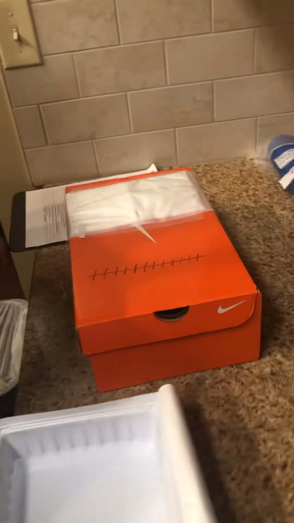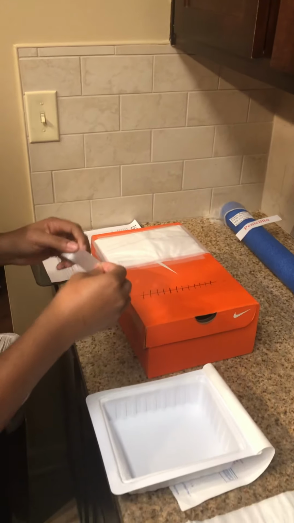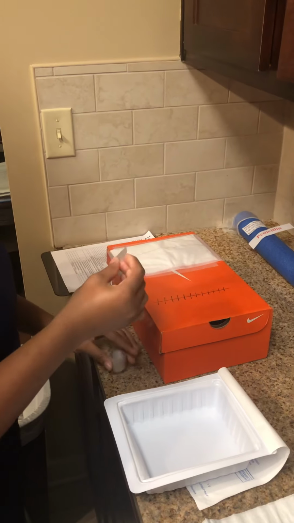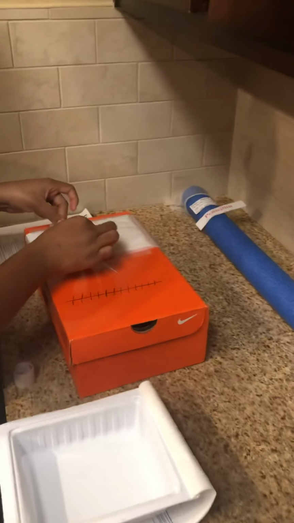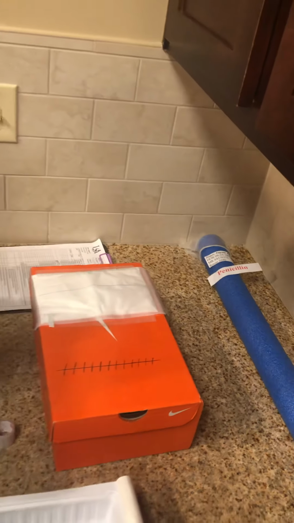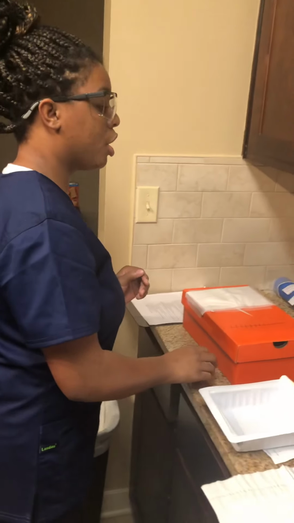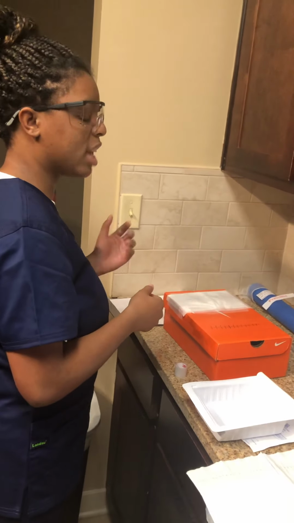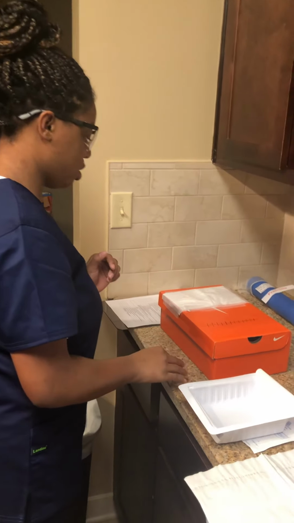I will now place a piece of tape in the middle of the dressing. I will label it with my initials, the date, and the time, so that they know who changed the dressing last and when the dressing was last changed.